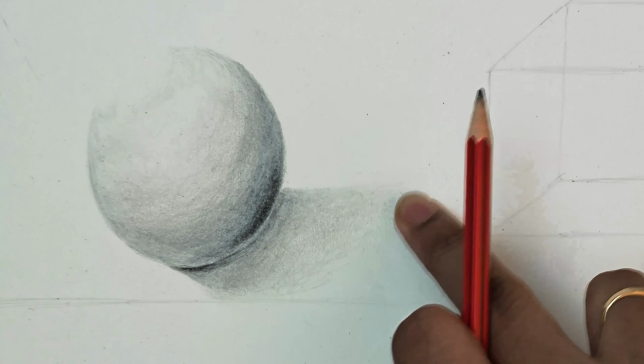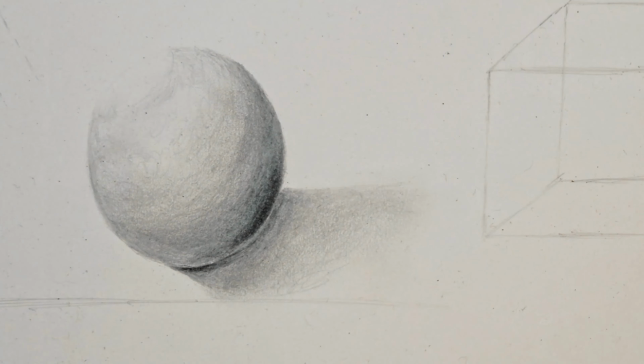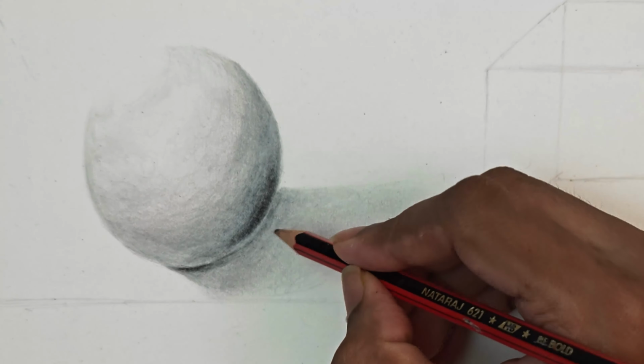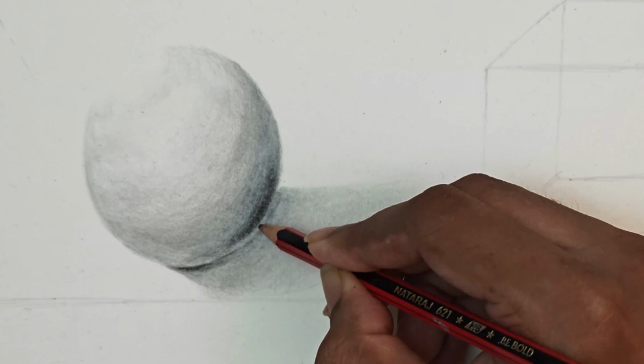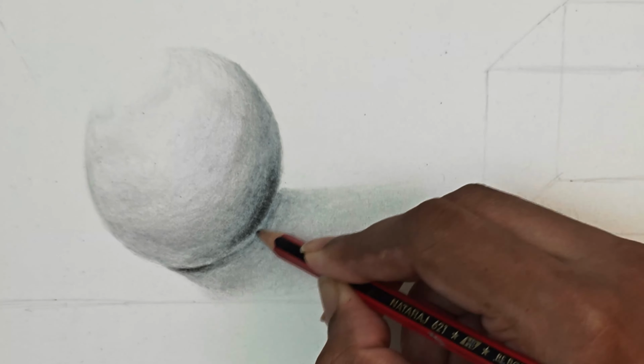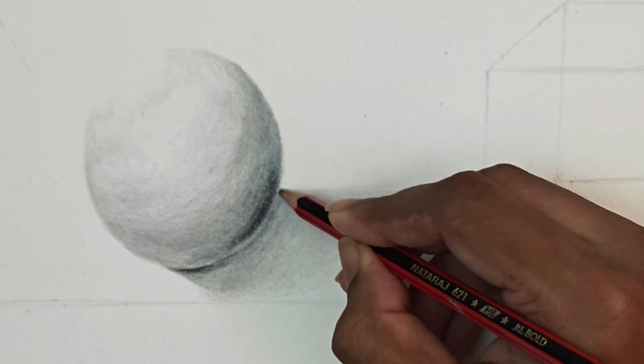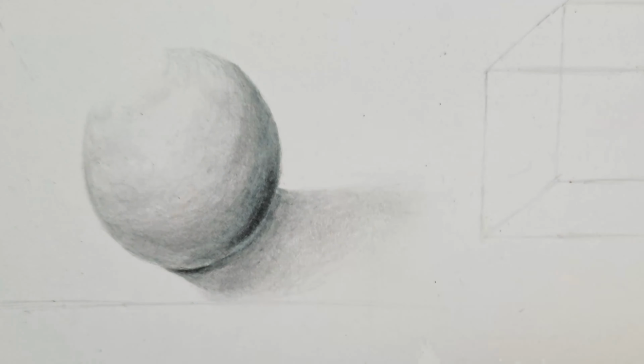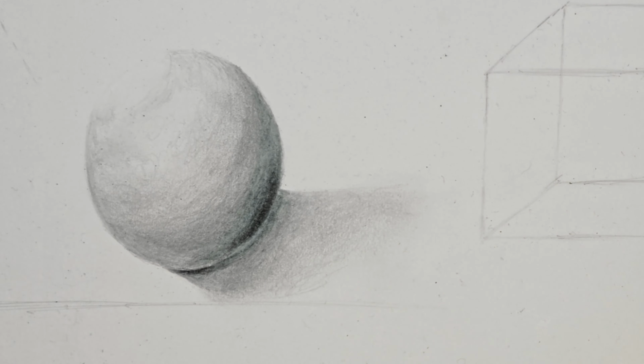So this is pretty much what we are trying to achieve in this case. Now we have a 3D sphere, just casting a shadow.